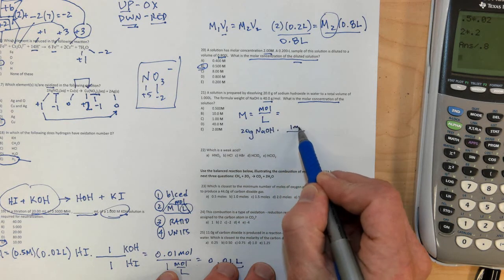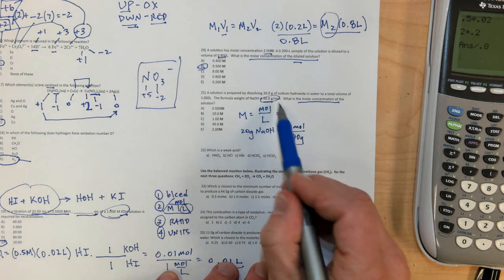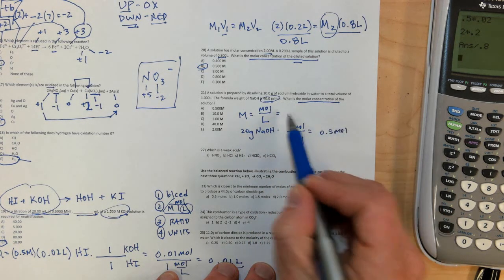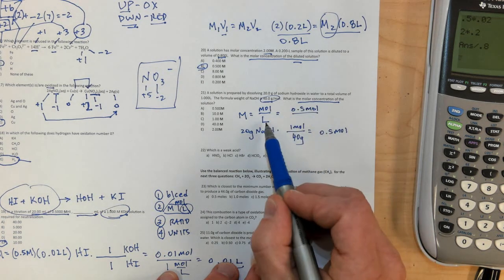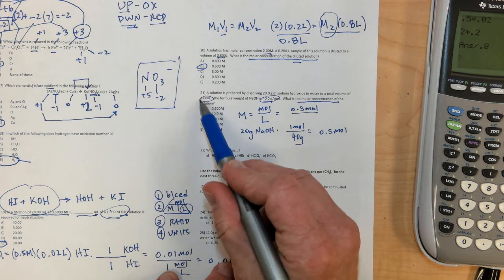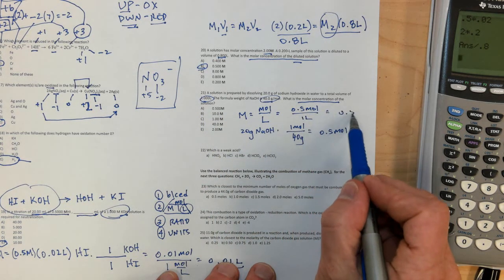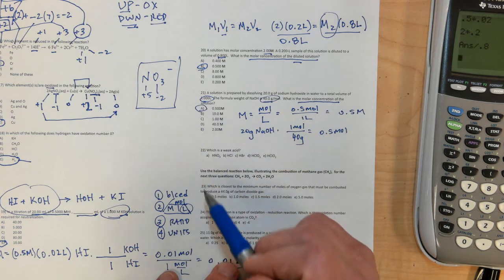In 1 mole there are 40 grams, right? 40 grams per mole. So there are 0.5 moles. Put the 0.5 moles here on the top. Divide it by our number of liters here on the bottom, and it's a 1 liter solution. 0.5 divided by 1 is 0.5 molar solution, which is right here in letter A.